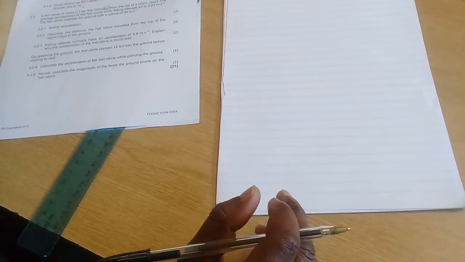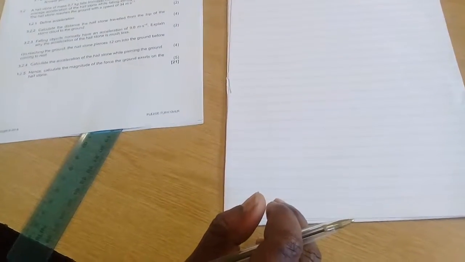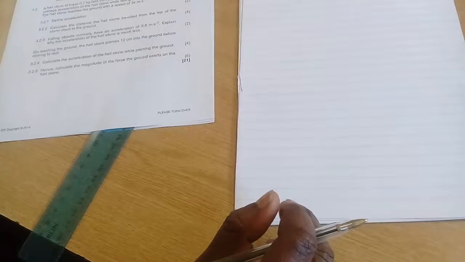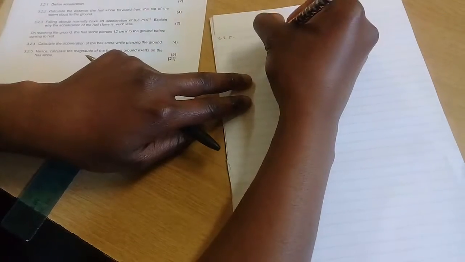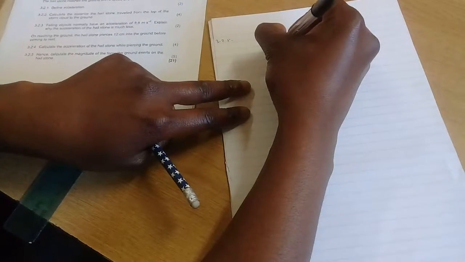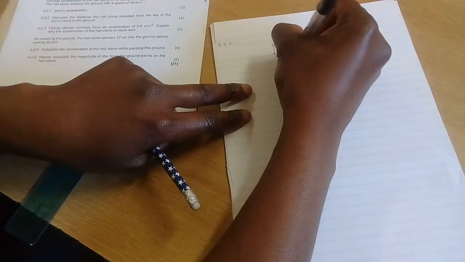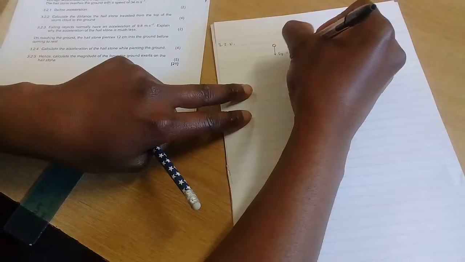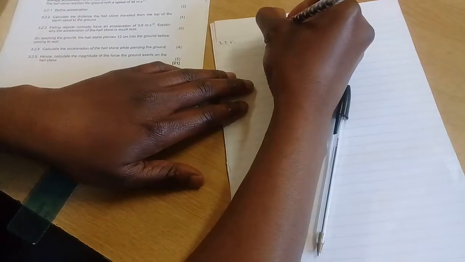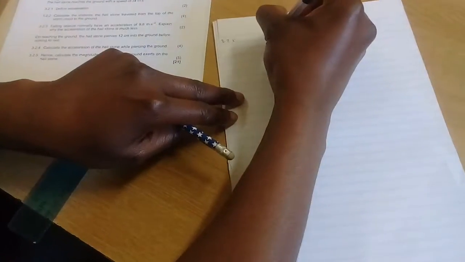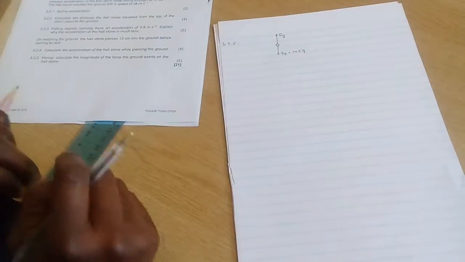In 3.2.5 they say hence calculate the magnitude of the force the ground exerts on the hailstone. Now guys, let us draw this situation. We have a hailstone, and it pierces the ground. As it pierces the ground, it exerts its weight, which is the force of gravity, the weight of an object, which is mass times gravity. And we are going to have a force acting upwards. This is the force that is going to be exerted by the ground on the hailstone.